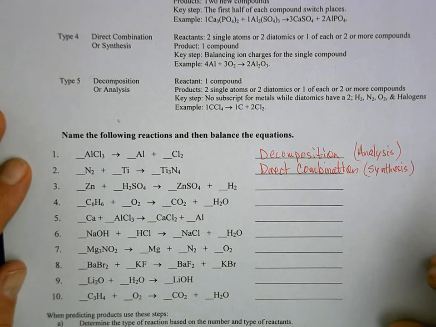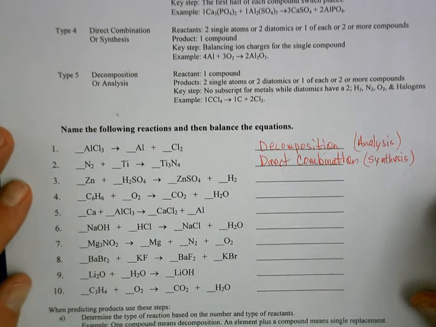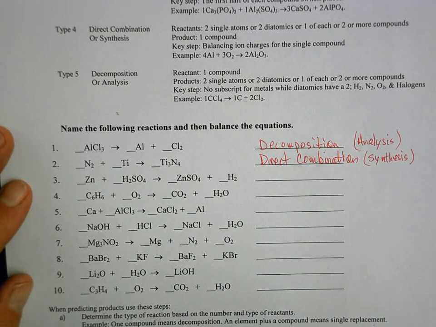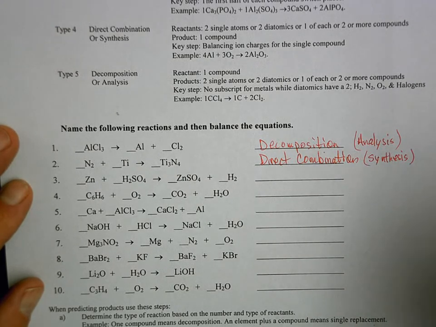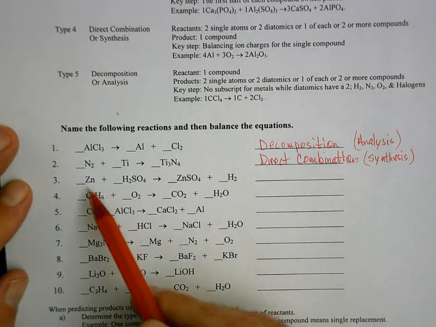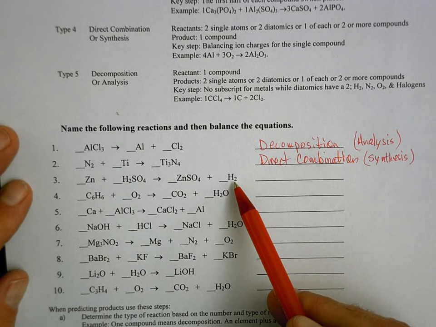All right, the next one. Okay, I heard somebody say double. Please note, if it's going to be double replacement, it's going to be 2 compounds goes to 2 compounds. That's not a compound. That's just zinc by itself, and over here we have just hydrogen by itself.